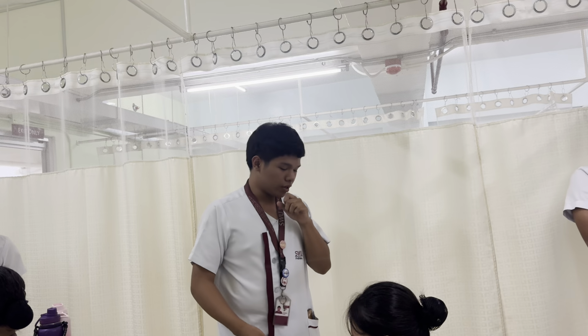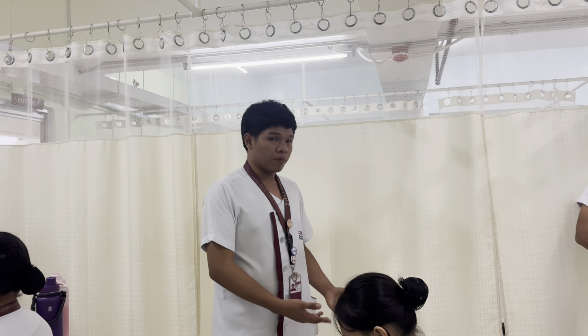Then next is to verify the medication, adhering to the 10 rights of drug administration. Then next is to prepare the equipment needed.